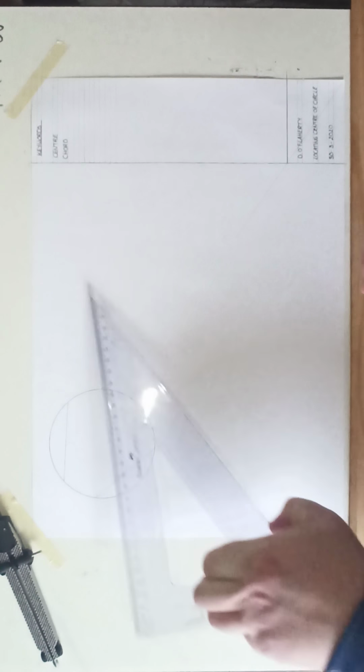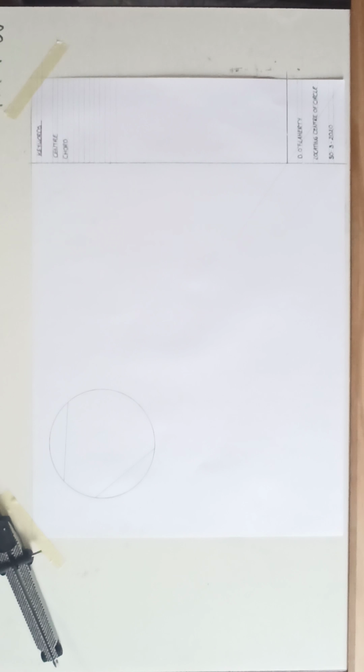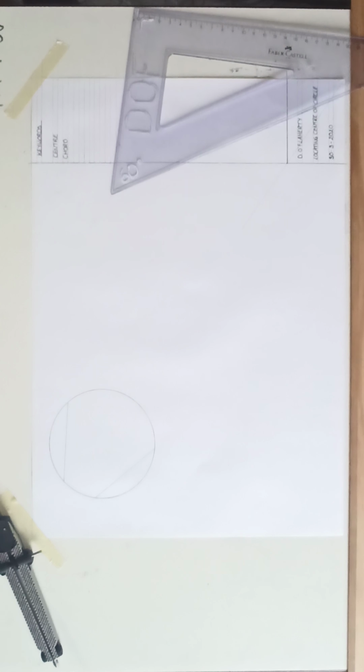Now, in the comments underneath this post on Google Classroom, lads, I want someone to tell me what the biggest chord you can get on a circle is called. So can anyone answer that? Right, so we've two chords. Any two chords, it doesn't matter.